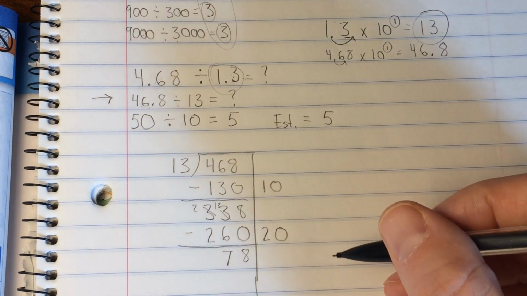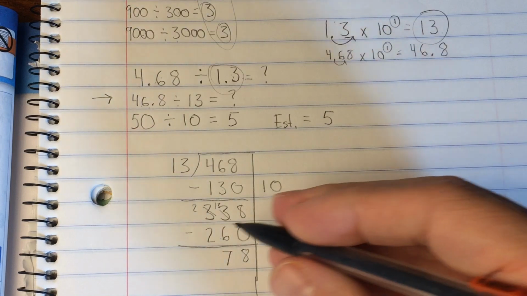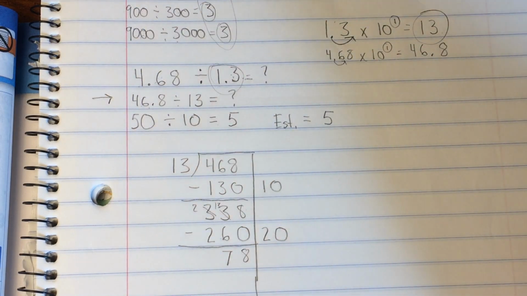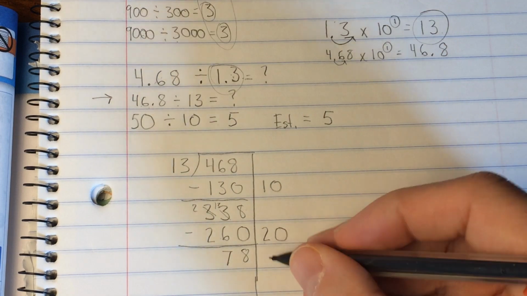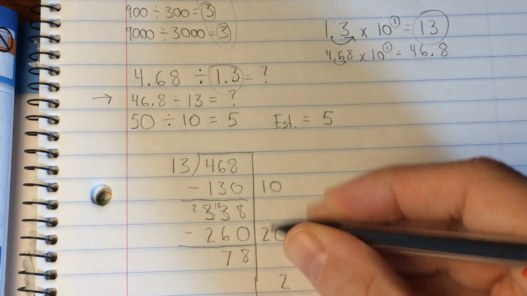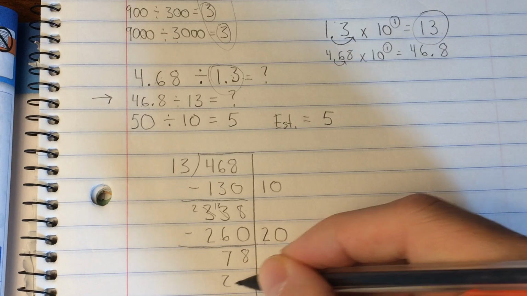Okay, so now this is where it gets a little tricky. How many times can 13 go into 78? I know 13 can go into 26 twice. That's cool. Maybe we'll stick with that. We'll just take away 26.